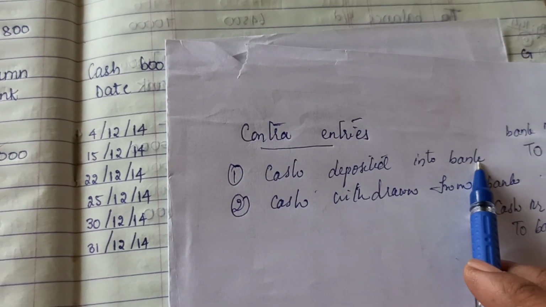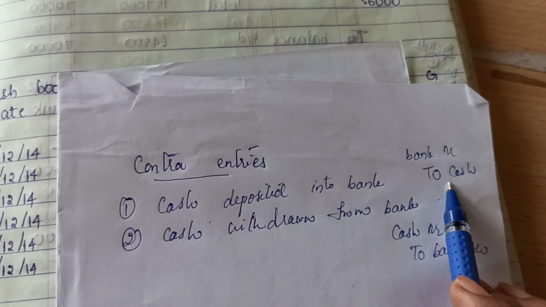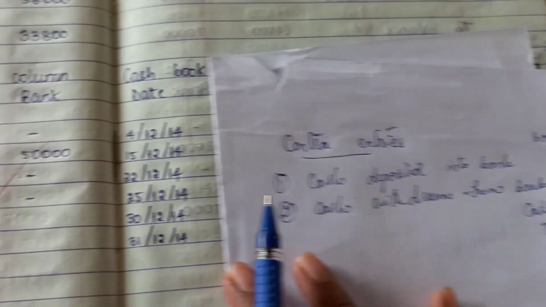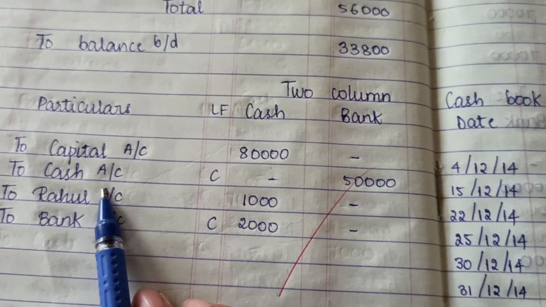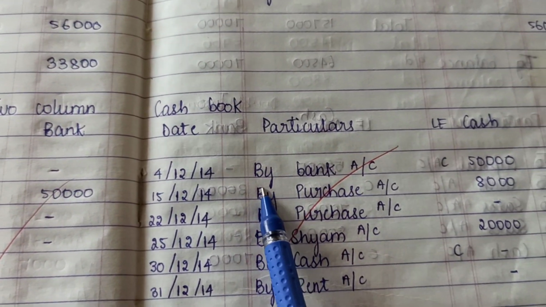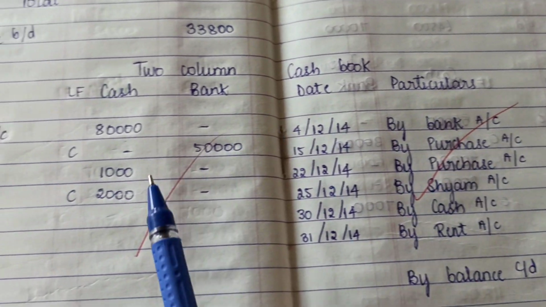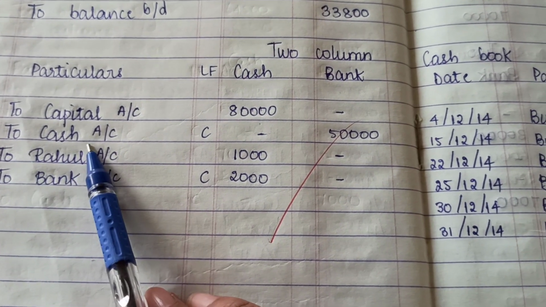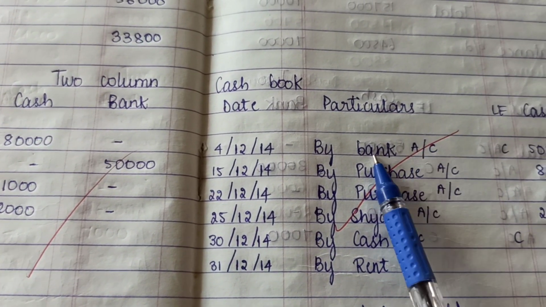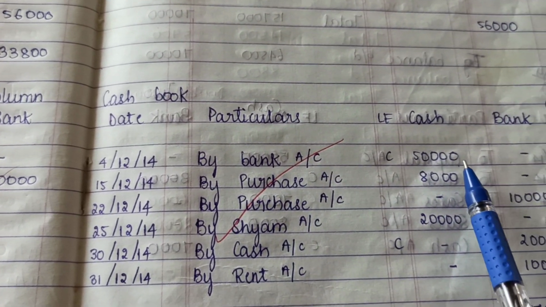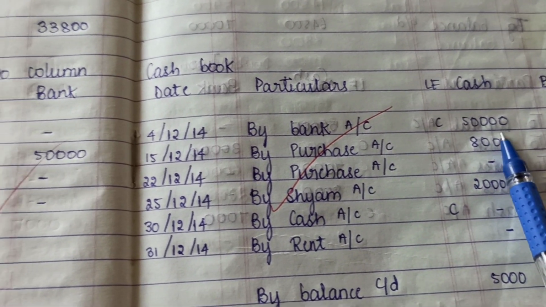So how to post this on both sides? We have the cash, right? See here, we have entered it as "To cash". What is remaining? "By bank" is there, so we write here "By bank". One more point you should remember: when you write "To cash", the amount should be written in the bank column. When we write "By bank", the amount should be written in the cash column. I'll repeat here.